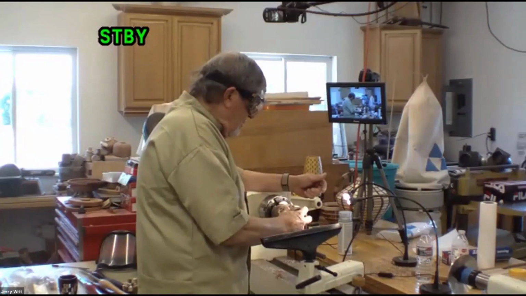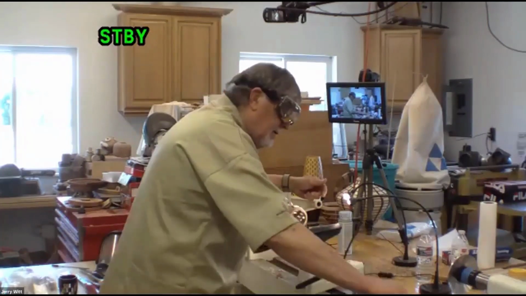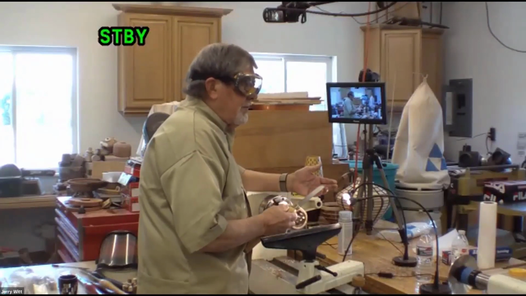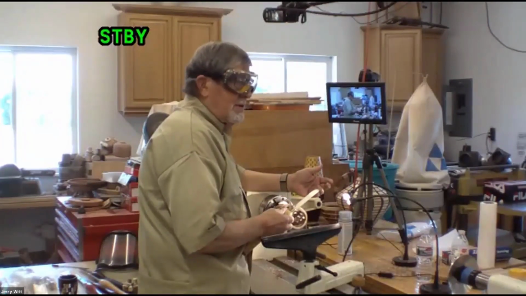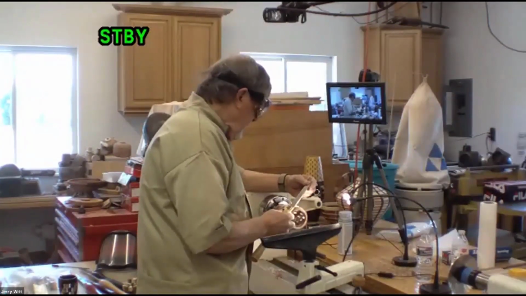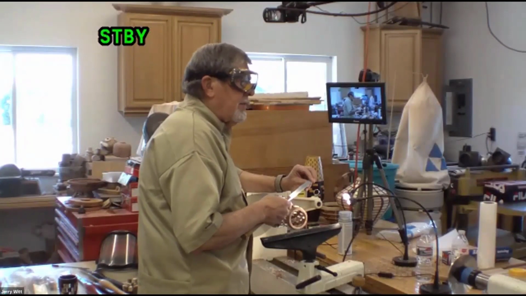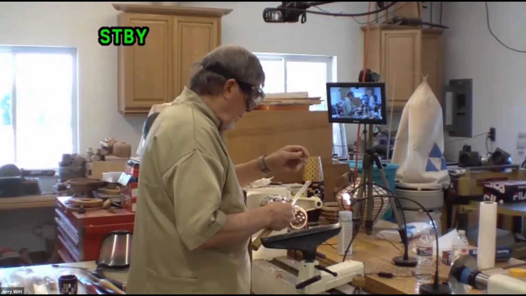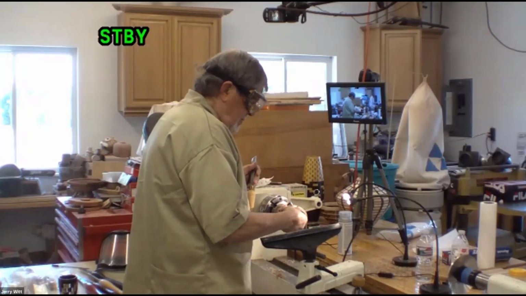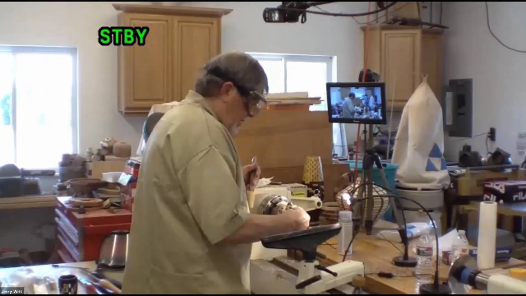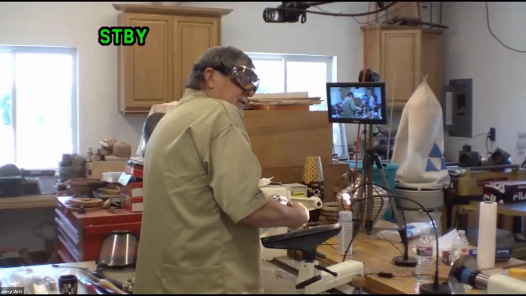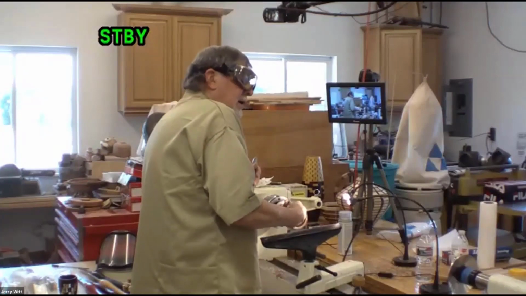It's best if you can use your negative rake scraper and get your finish down to where you basically don't hardly need to do any sanding. I just get a nice burr on the end of that negative rake scraper and take very gentle cuts. I don't really need to sand these down here. They're really very nice right now.